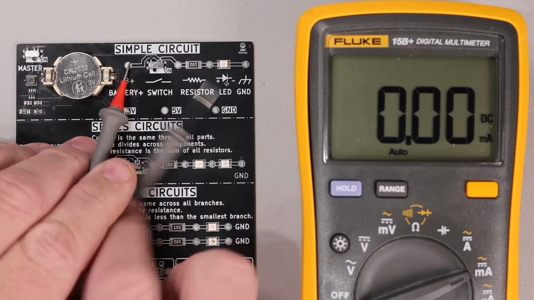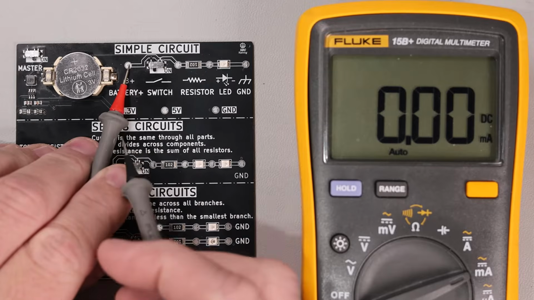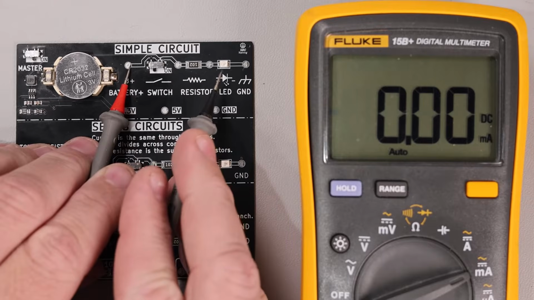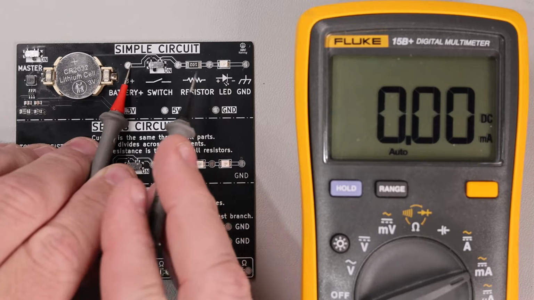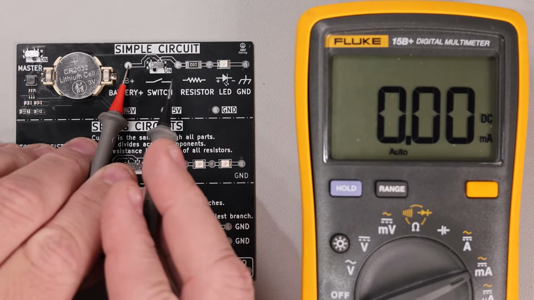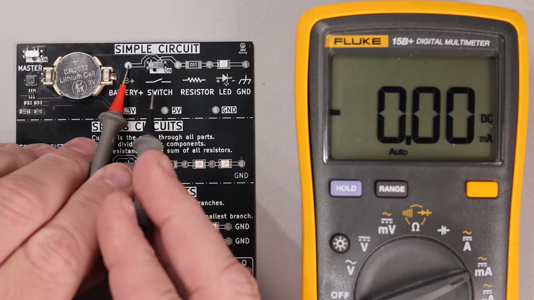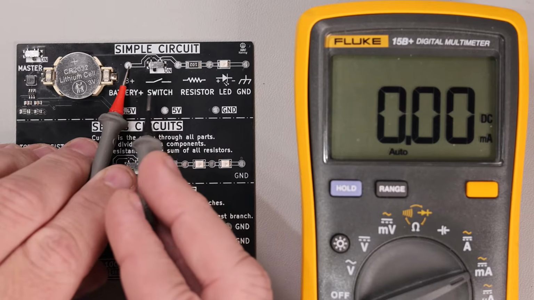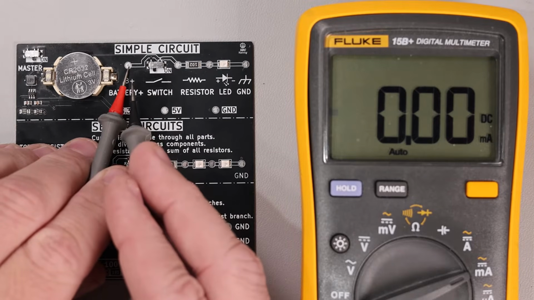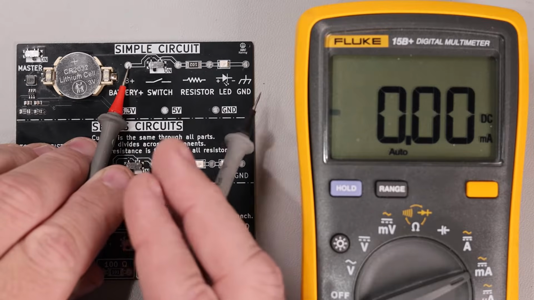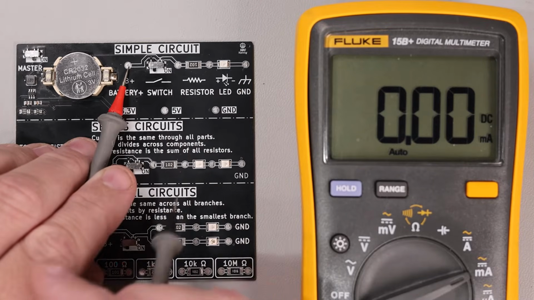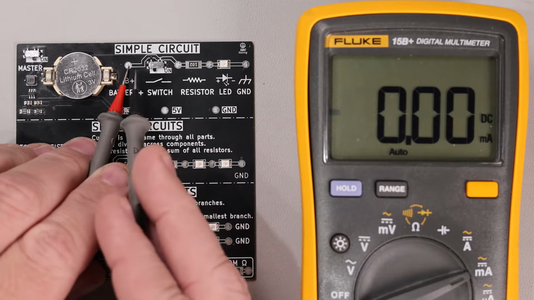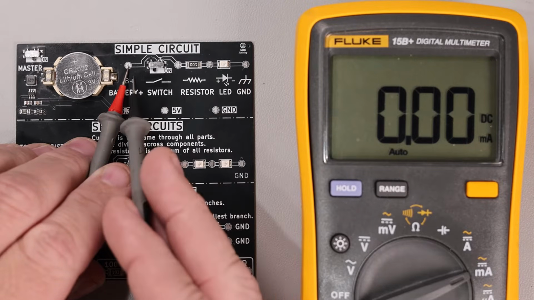So what's happening is that the current is going through the red meter lead and coming back through the black meter lead in order to illuminate the LED. We haven't talked about this yet in this series, but there's two conventions for discussing the movement of current through an electrical circuit. We have conventional, which states essentially the current goes from battery positive to battery negative, and we have the electron theory that essentially says that it goes in the opposite direction, from negative to positive.